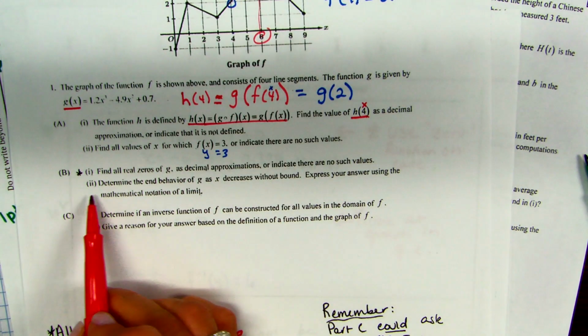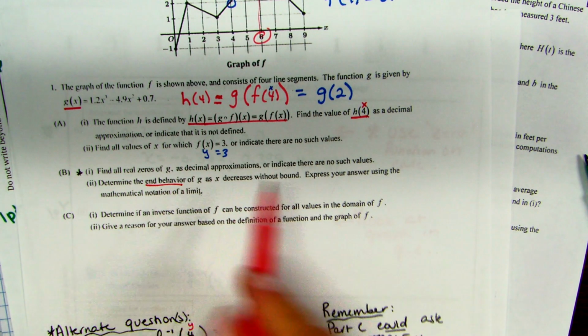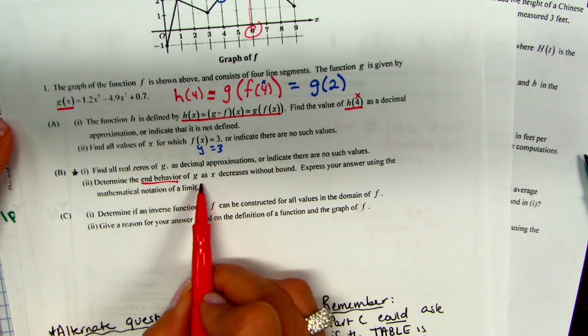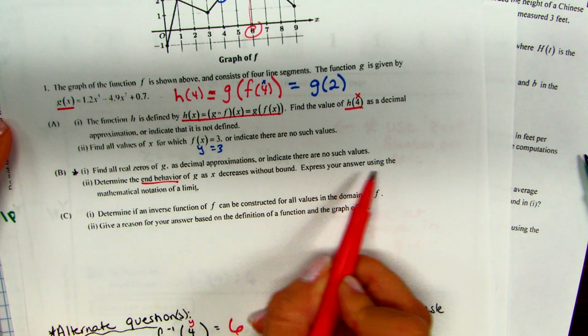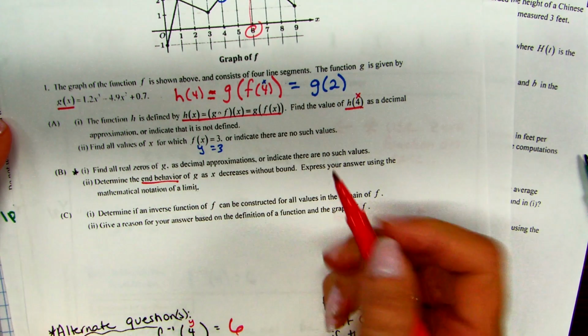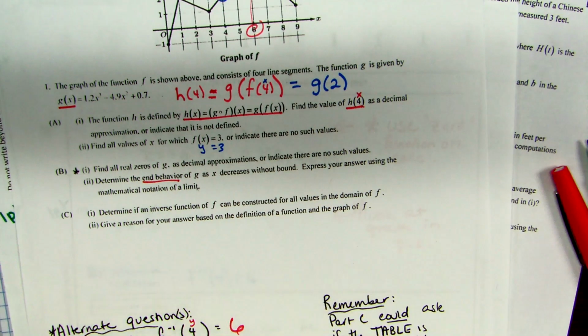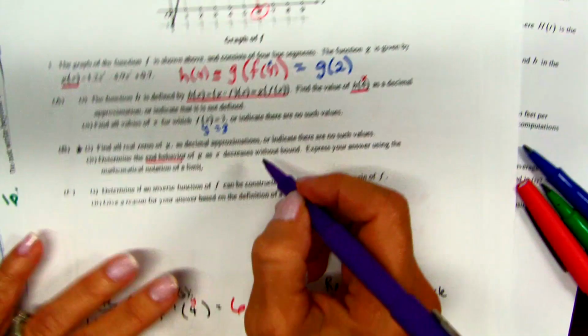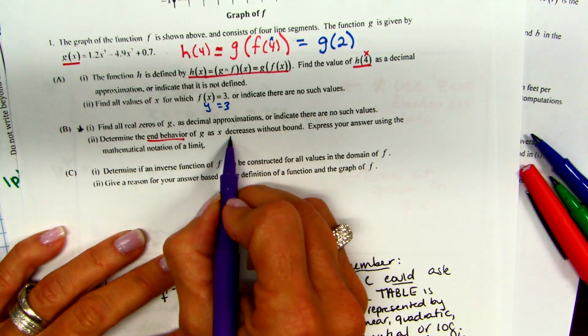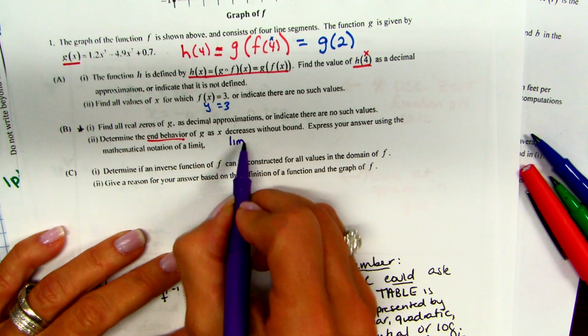All right, B2 is always going to ask about end behavior. Okay, end behavior of G is x decreases without bound. Express your answer using the notation of a limit. So we have to be good at being able to write a limit statement. Easy point, guys. You guys are fine with this. Let's just remember how to write it.